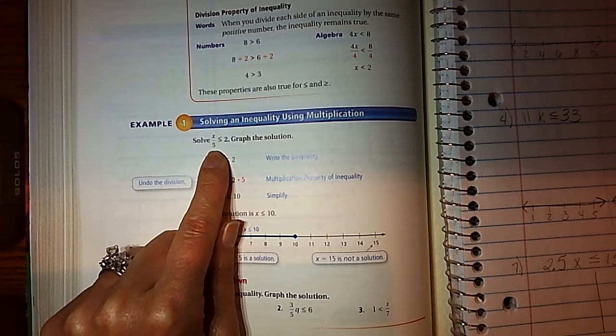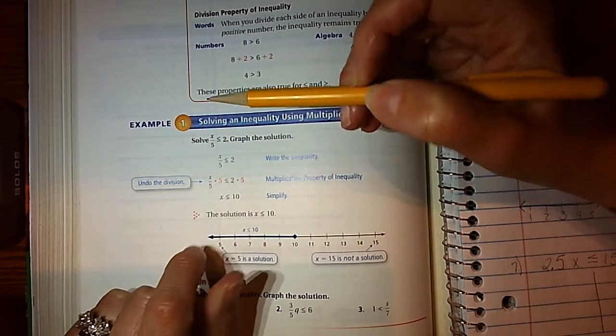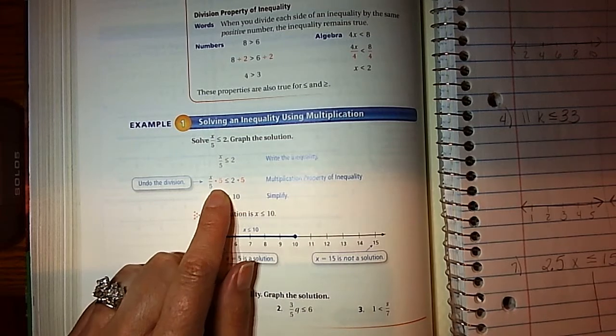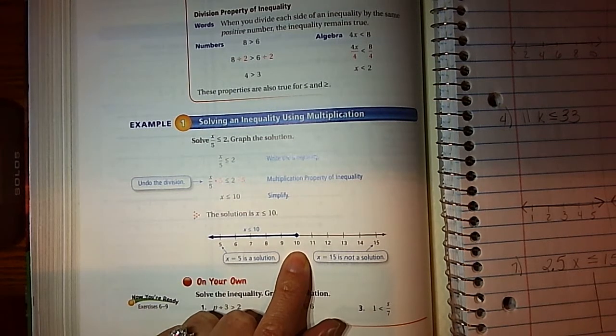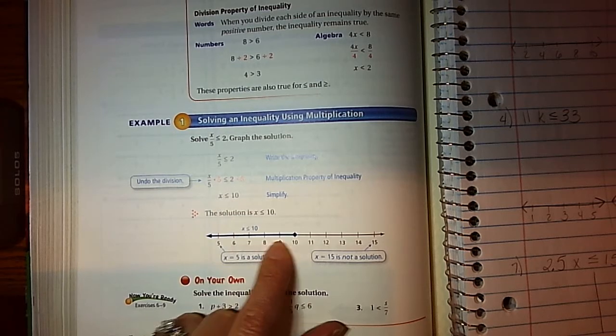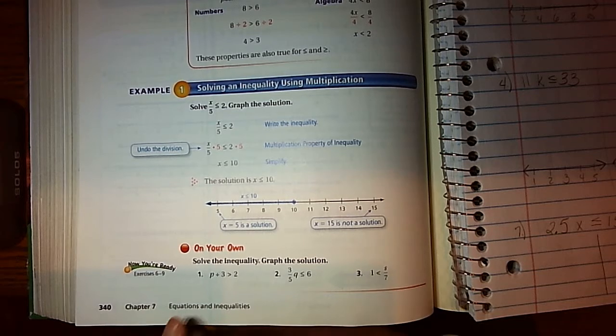Remember, when you see a fraction, this fraction bar means to divide, so the opposite would be to multiply. So you can see that they're multiplying by 5 on both sides, and then solving it, and then graphing it using a closed dot because it has that extra line, extra color, and pointing in the directions that would make that solution true. So I'm just going to jump into 1, 2, and 3 because basically we're doing the same thing that you did in the last lesson, except instead of adding and subtracting, you're going to be using multiplication and division. Otherwise, everything stays exactly the same.